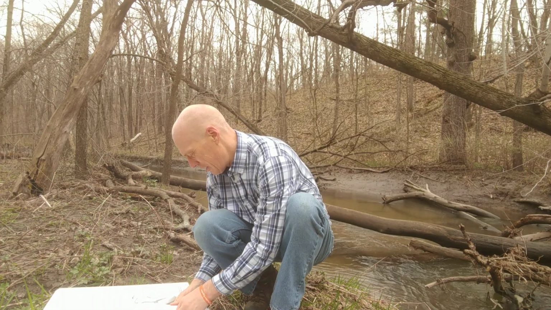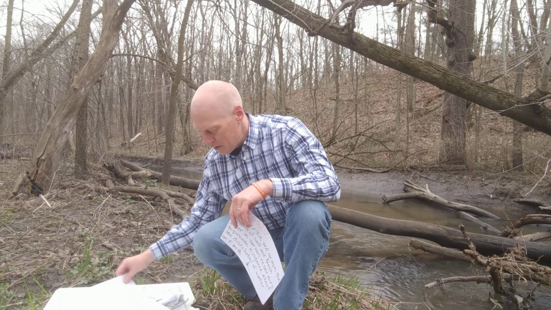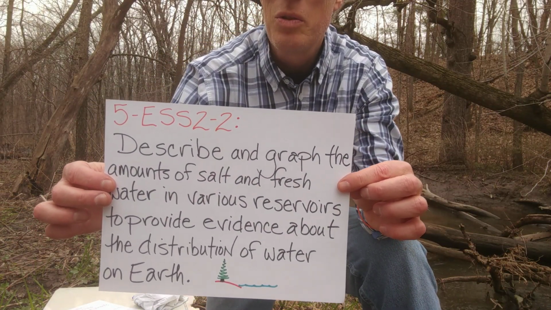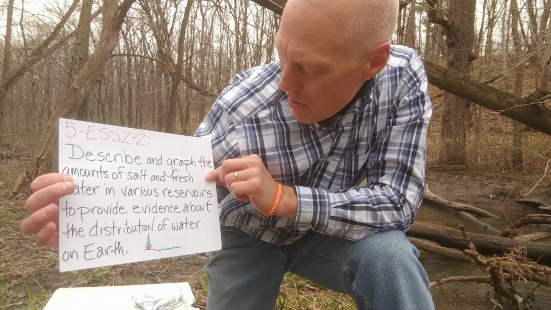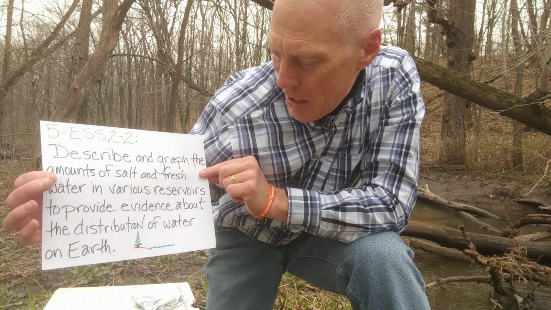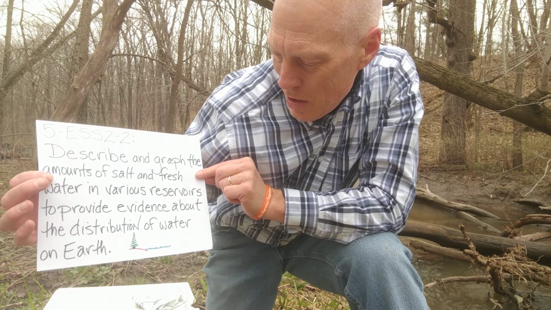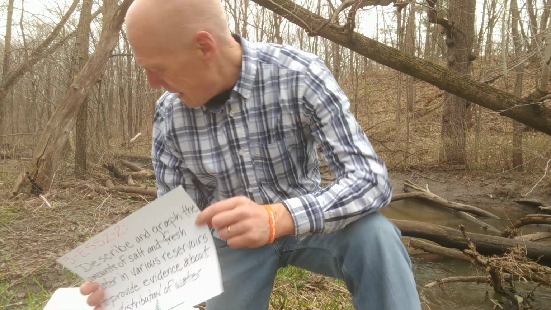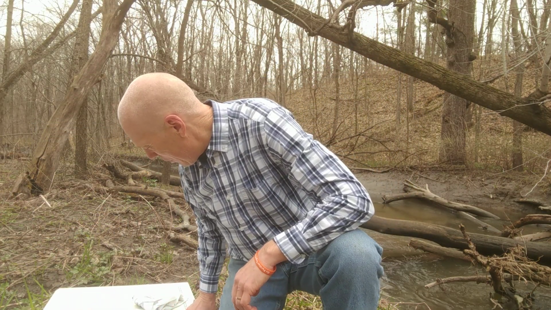So, since last we met, you guys reviewed some stuff today and watched the video on how salt enters the oceans. You did some reading on that, and then you also made a graph of where all of the water on Earth is located. First, we'll review our standard ESS 2-2. And as you can see, it's describing and graphing the amounts of salt and fresh water in various reservoirs, places where the water hangs out, to provide evidence about the distribution of where all the water is located on Earth. So we're going to continue on that today and take it a step further.